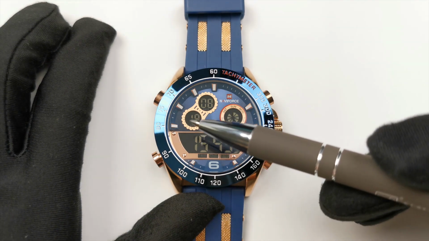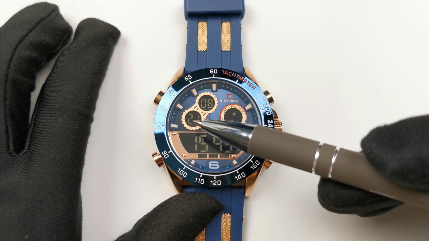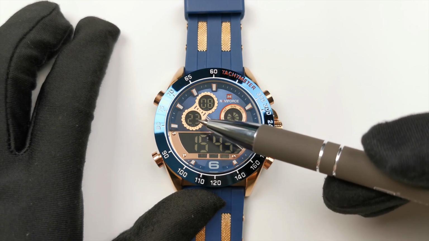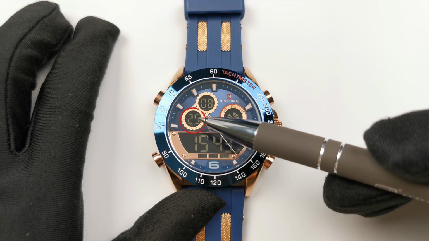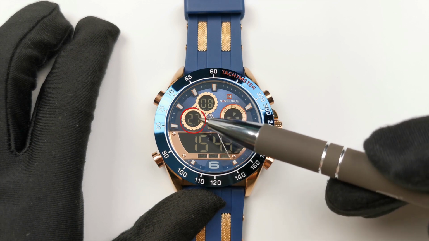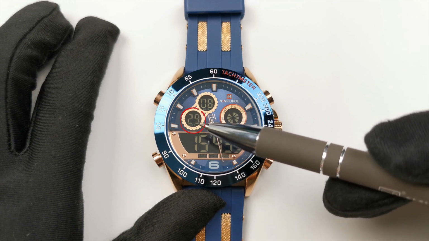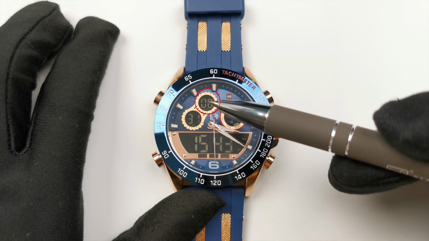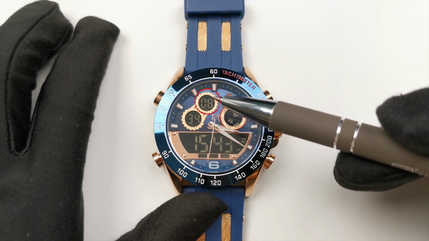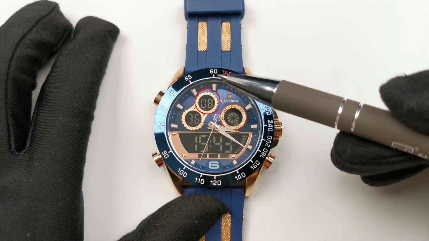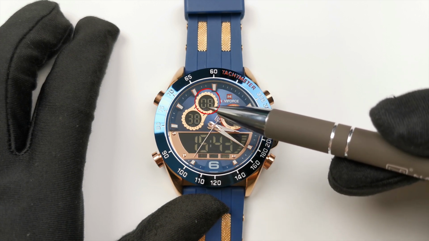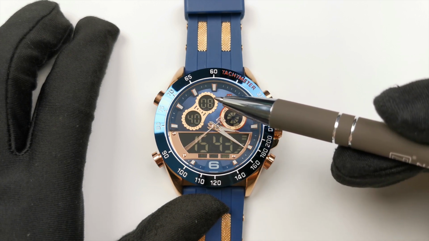Let's see the small window at 10 o'clock position. Now it's the second window. The number is flashing now. And then it's this small window at 11 o'clock position. Between the 12 o'clock position is the date window.